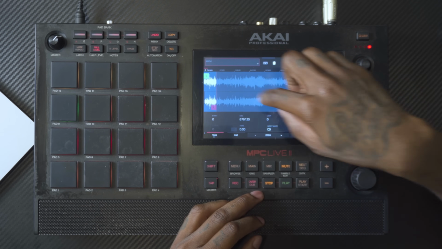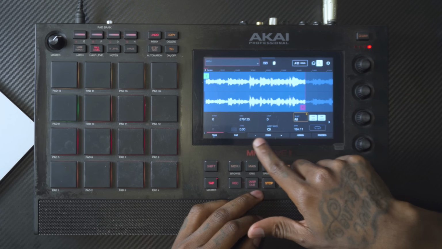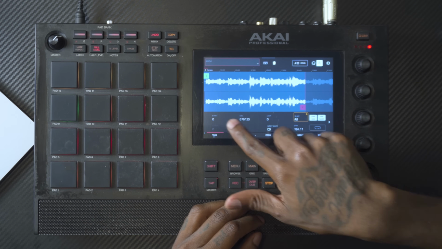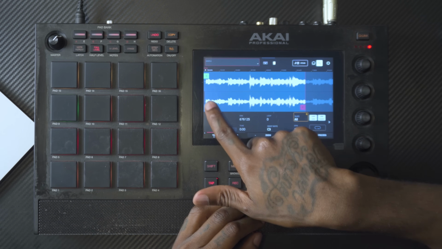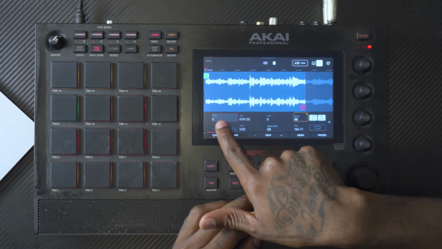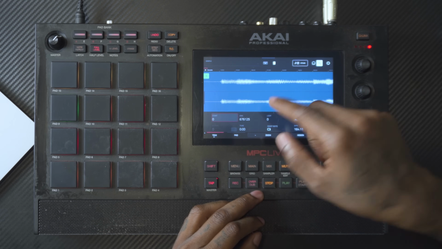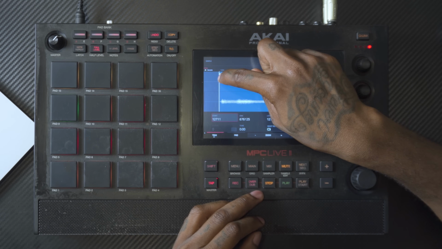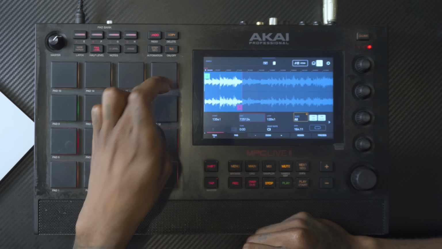By the way, pad 16 loops the sample. Let me show you that real quick. So I just want to get that first part, and I like to use the plus and minus because it would just snap to the part. Like, let's say I want to snap closer to the start point, just press this and then boom. So that's a tip in itself. And then bring this a bit closer, and then I'll hit pad 16.